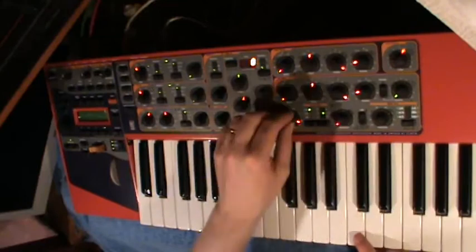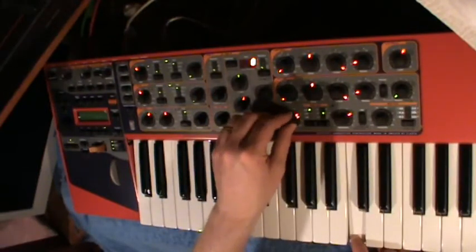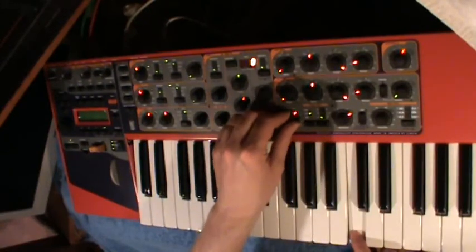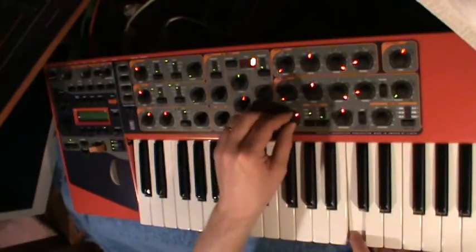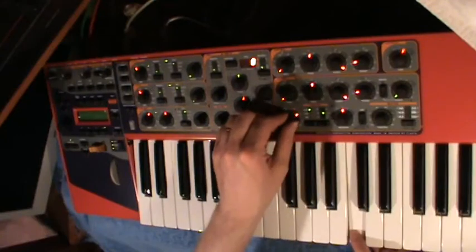So we're going to try and see if we can demonstrate this. We turn up the resonance a bit. That's the classic filter. We'll go to the LP. You can see how the resonance really takes over. And of course we can turn it down, but then we don't get that resonance sound that we want.